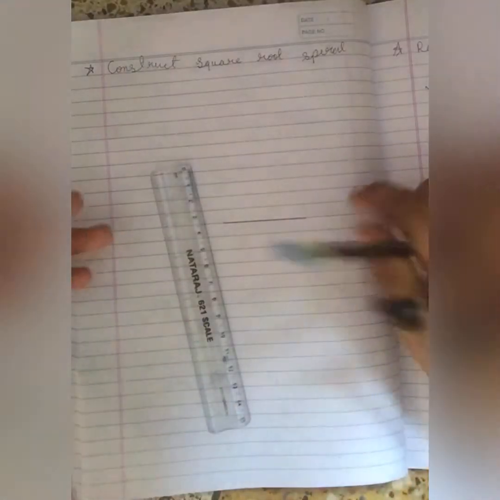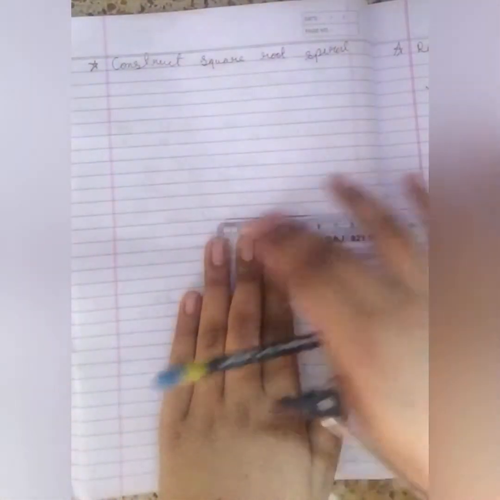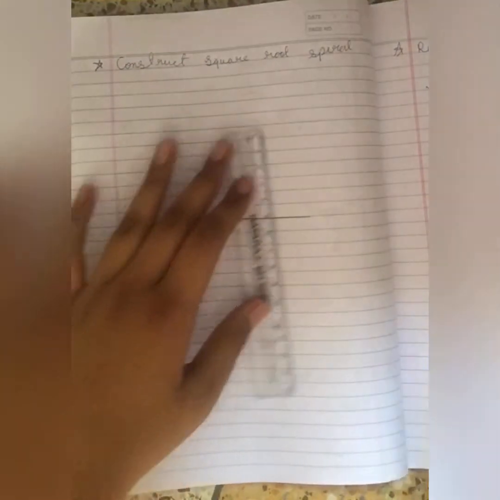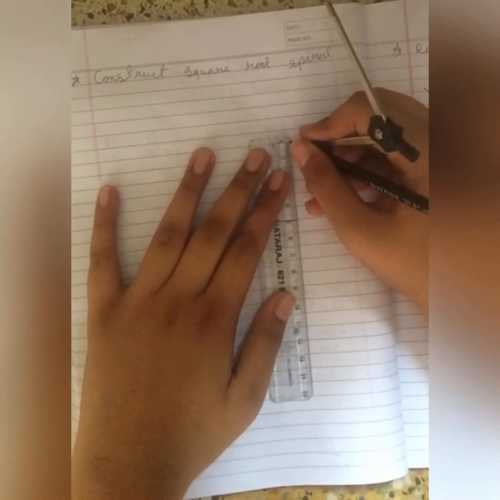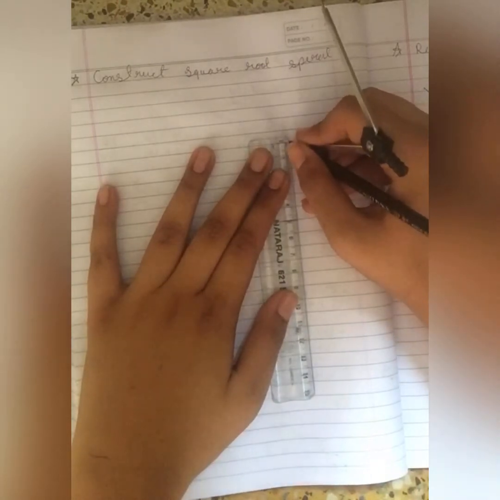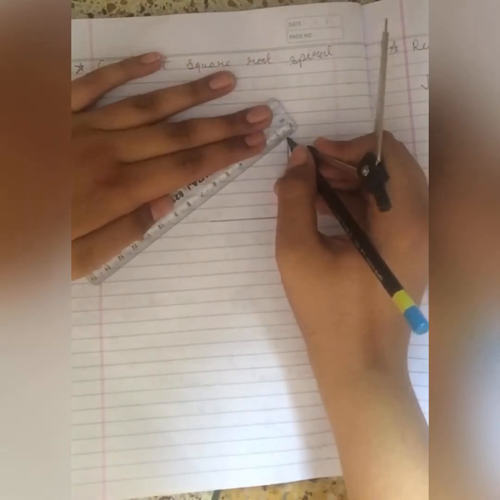So we have to construct a square root spiral. So first let's draw a 5 centimeters line. Then we'll make a perpendicular line to this of also 5 centimeters. So let's make it. So we have made the 5 centimeters. We have to make a triangle now.